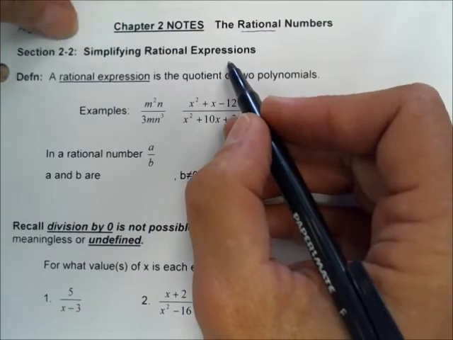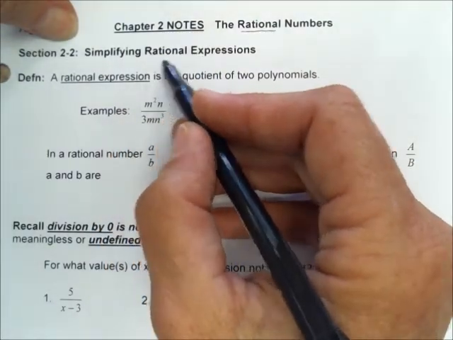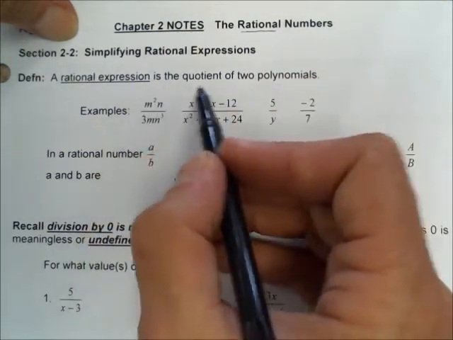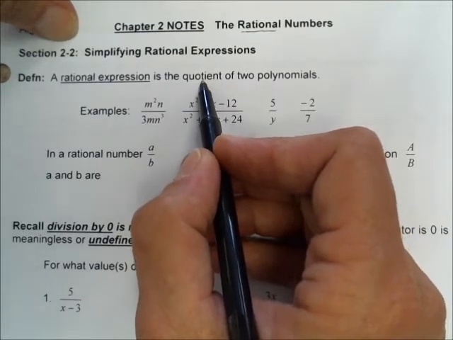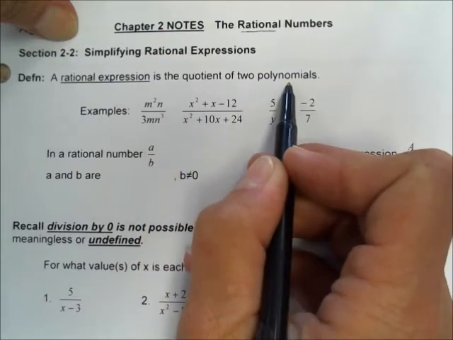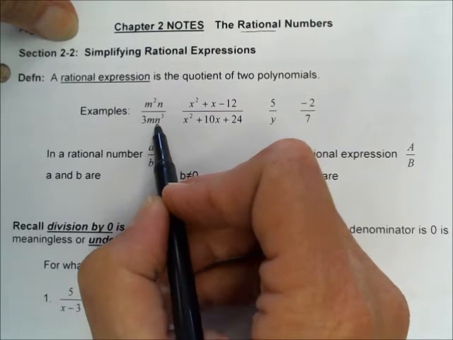The first thing we're going to do is simplify rational expressions. Well, in other words, we're going to be simplifying some fractions. A rational expression is the quotient, and quotient means divided by. And usually when we divide two things in math, we set it up as a fraction. So the quotient of two polynomials. For example, m squared n over 3m n cubed.